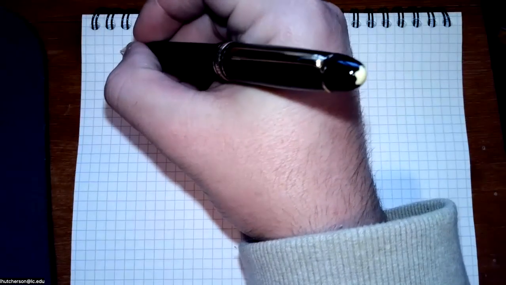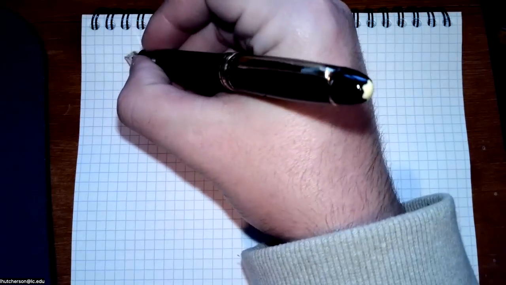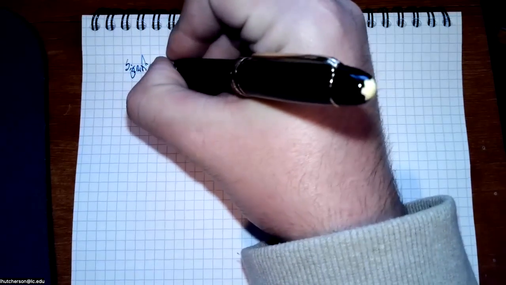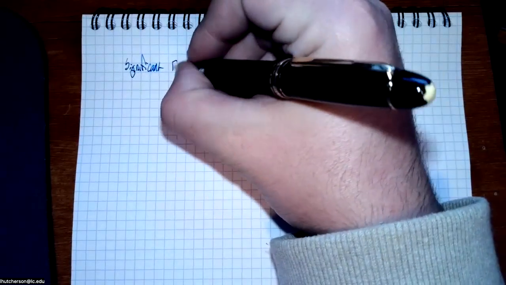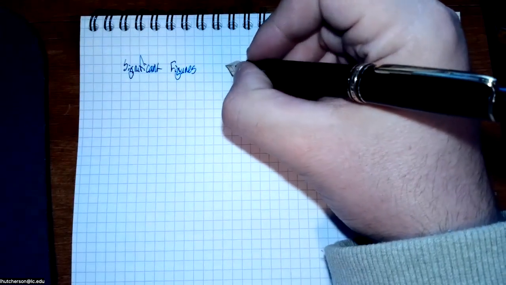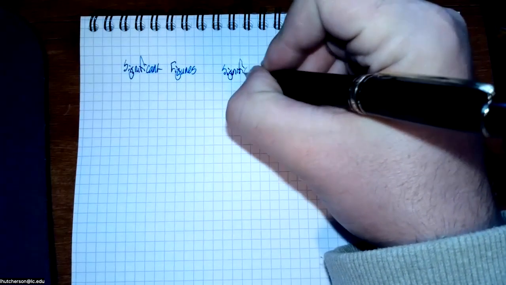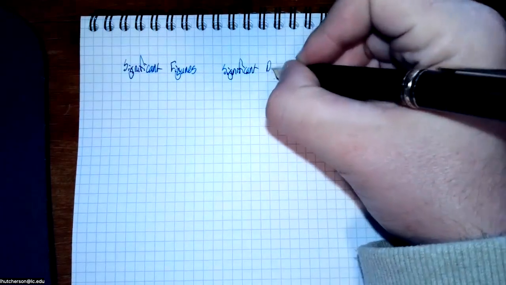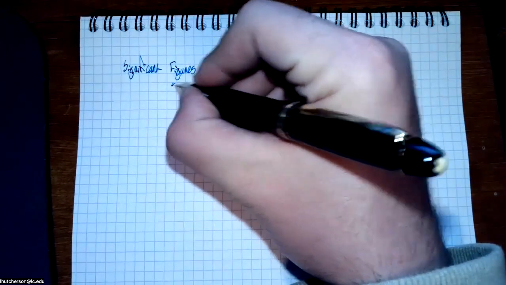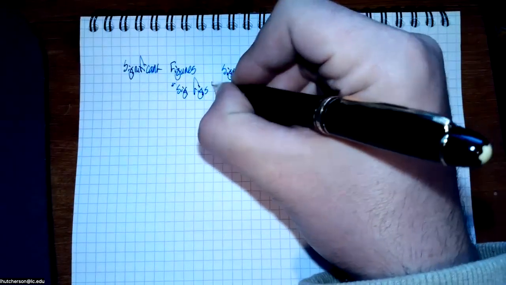All right, so this is kind of the second half of section 1.4, and this is on significant figures, sometimes also called significant digits, or usually just in shorthand, sig figs.